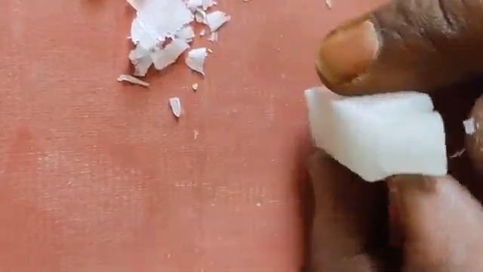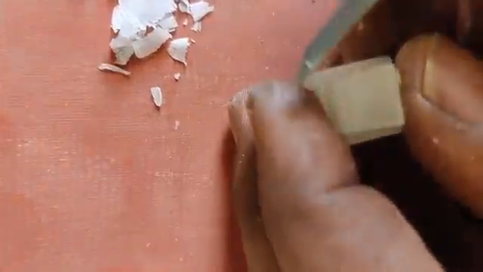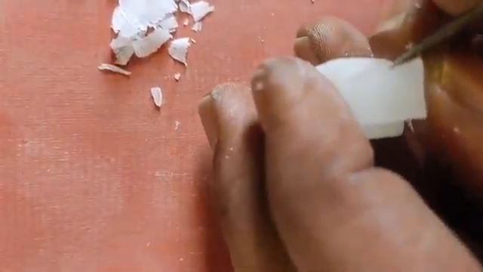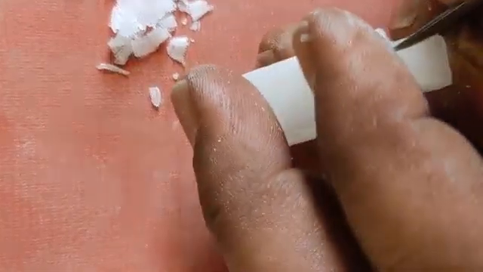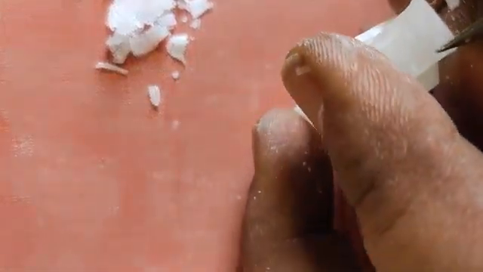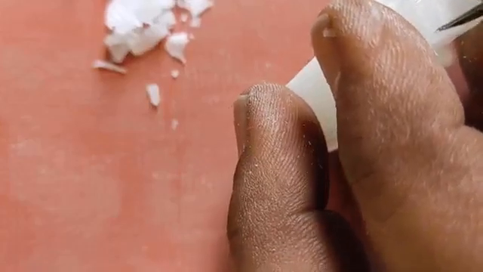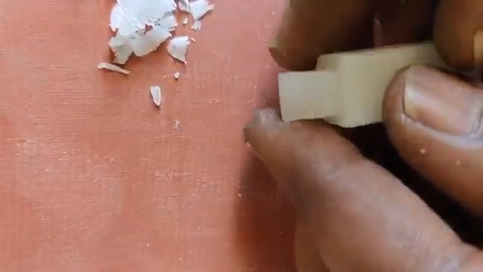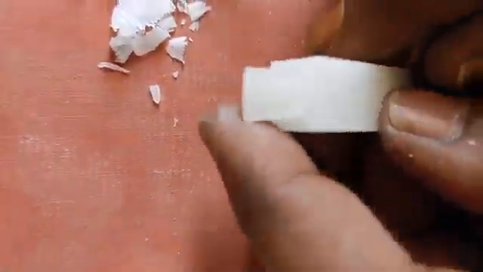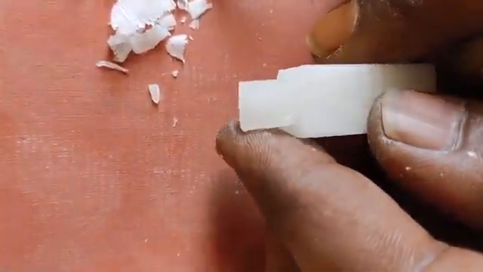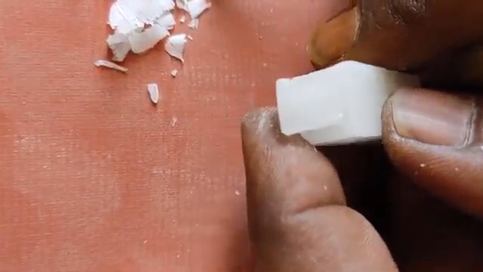So first, we're going to draw a line from here. Don't cut the incisal edge, just below the incisal edge you mark these lines onto the palatal aspect. Okay, like this. So this is how you have to mark the surfaces.